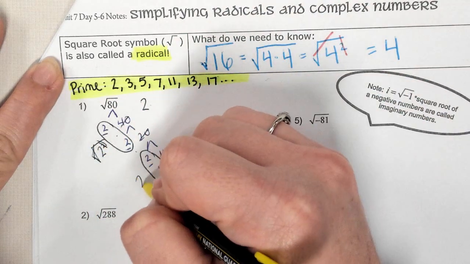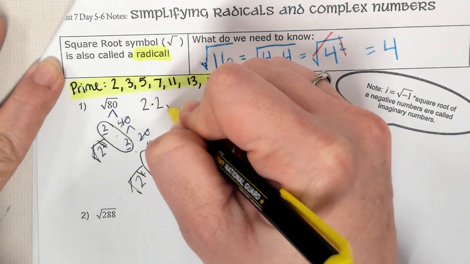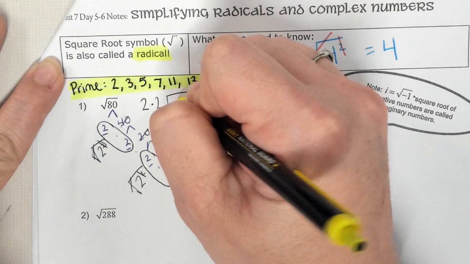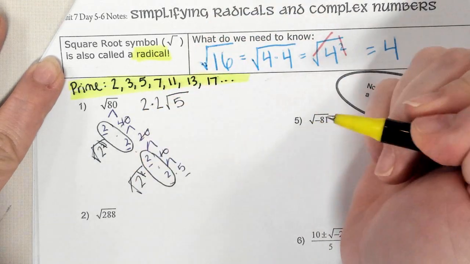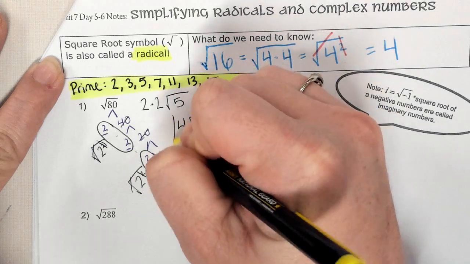Well, this is also 2 squared. So if I square root that, I get to take another 2 out. And what did I have left over that I did not get to cancel? The 5. Well, what's 2 times 2? 4. So 4 square root of 5 is my answer.